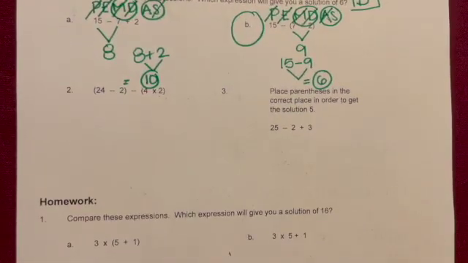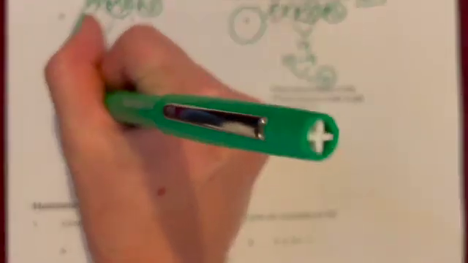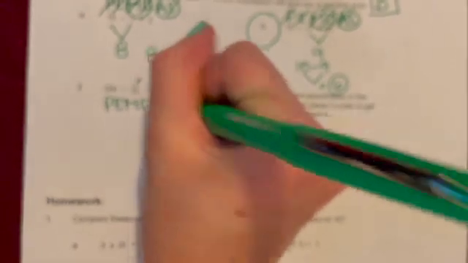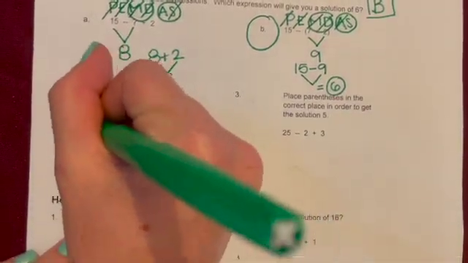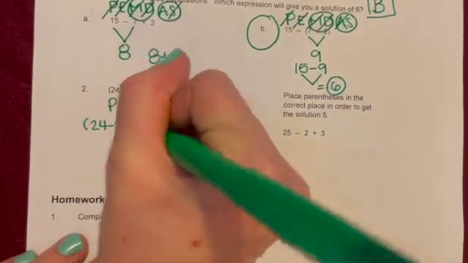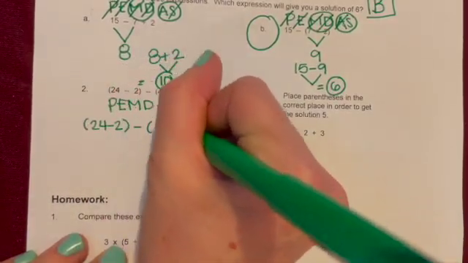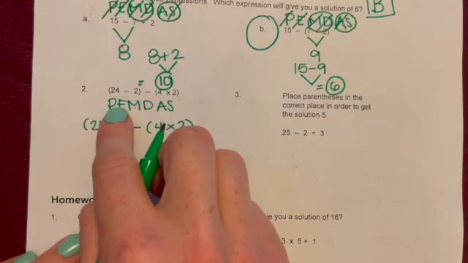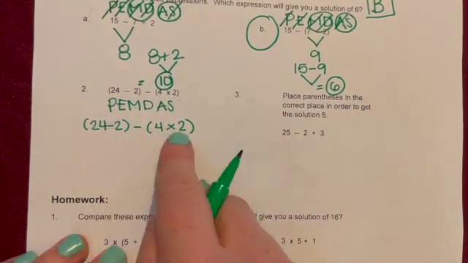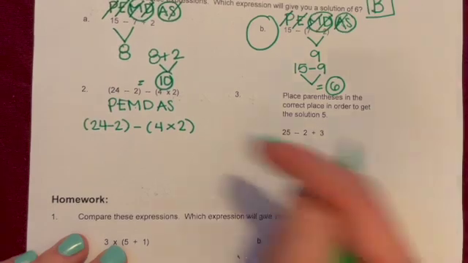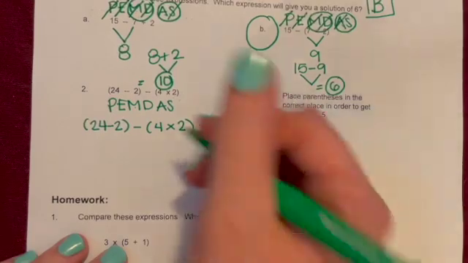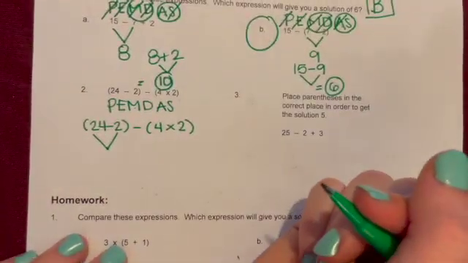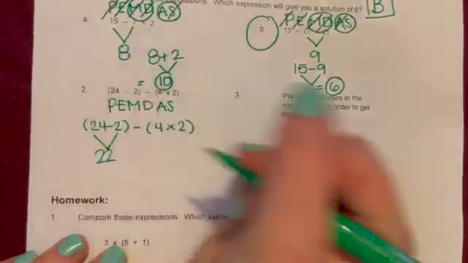Number 2, we need to write PEMDAS. I don't have room to write it on top, so I'm going to write it down below. I'm going to actually rewrite this so I can cross off as I go. 24 minus 2 minus 4 times 2. First step says parentheses. I see 2 sets of parentheses. So I actually am going to work left to right. We always work left to right when there's 2 of them. So I'm going to do this parentheses. 24 minus 2 is 22.